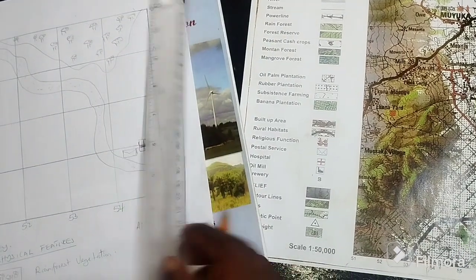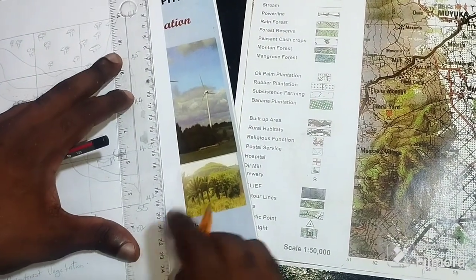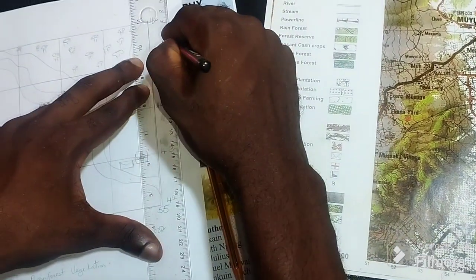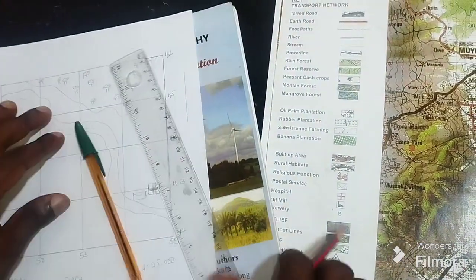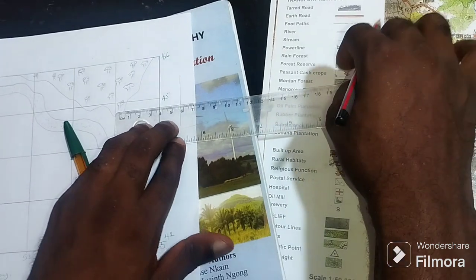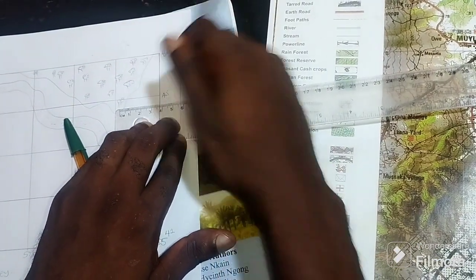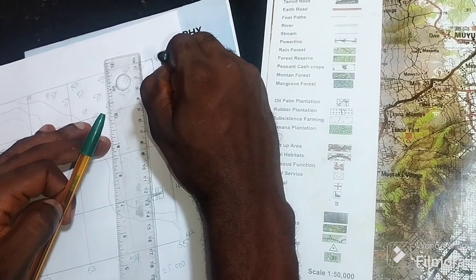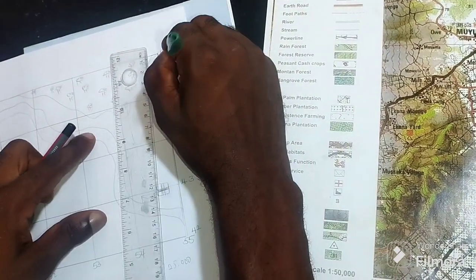Also, it's very important for us to orientate this map, that is, show the direction on which the map is facing. It permits the map reader to easily know how to place the map. We have it to the north.